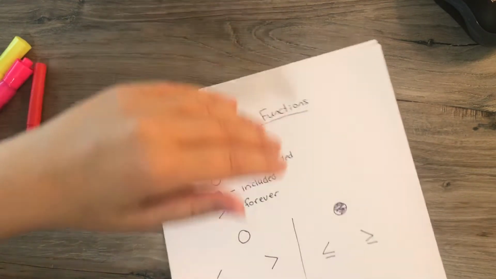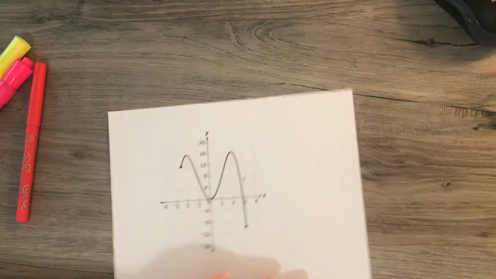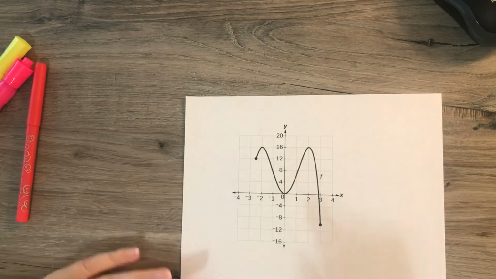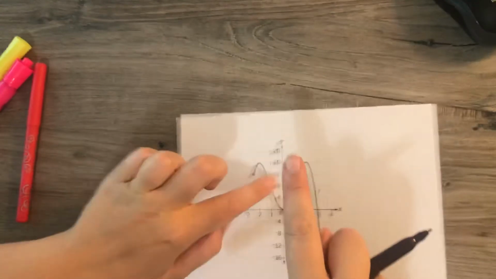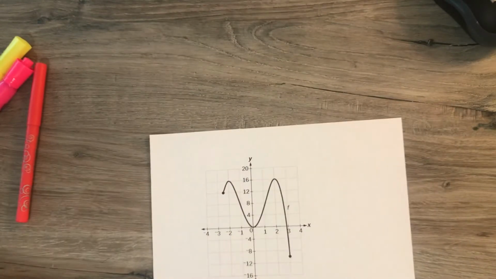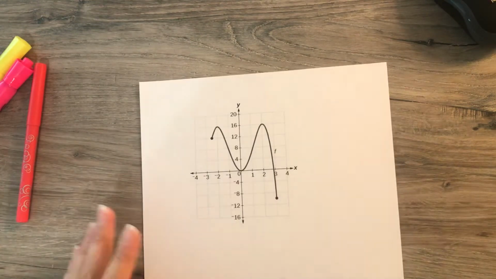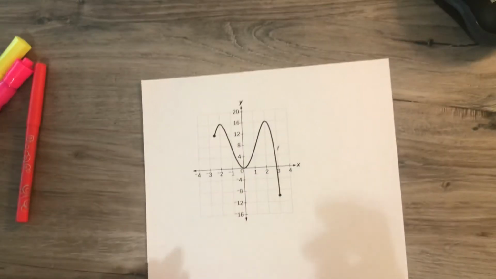Okay. So we're going to take a look at this function first. This is a continuous function because our graph is connected. It's not just a bunch of random dots. It is all connected. So the first thing that we have to do is deal with domain.